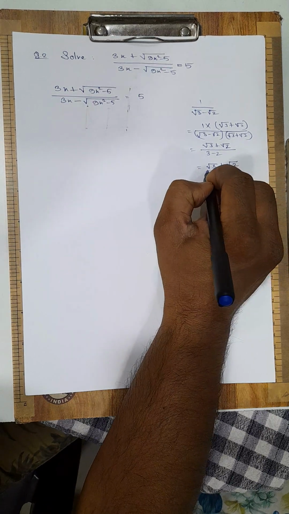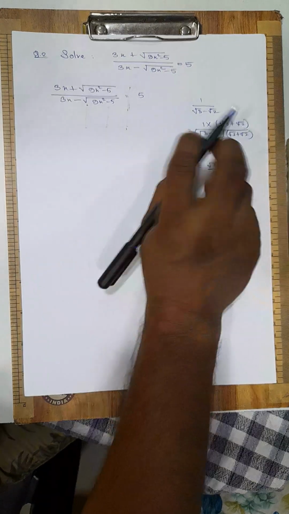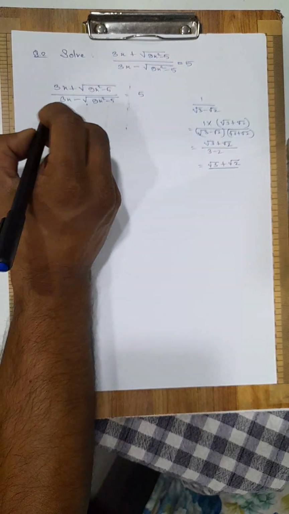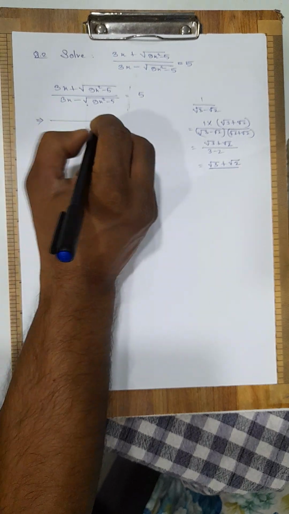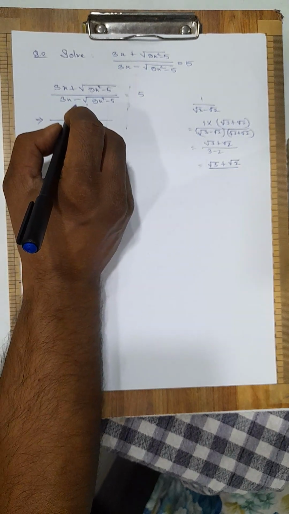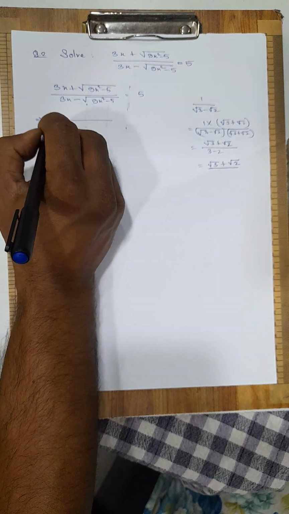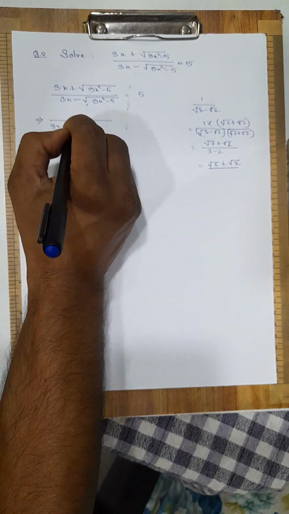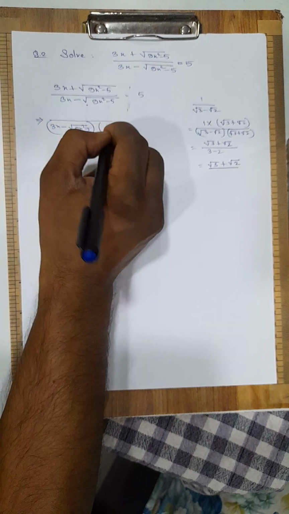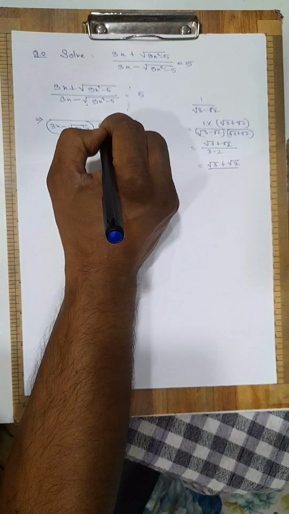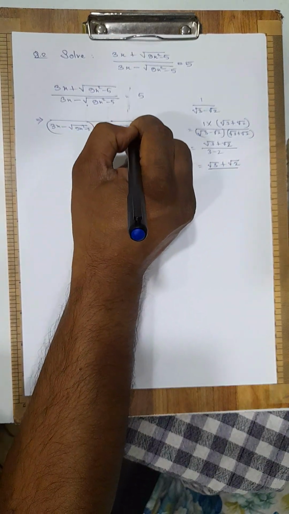This is the answer, rationalizing the denominator. Same thing you can do here. This implies that we will multiply this by 3x minus square root of 9x square minus 5 multiplied by a plus b, 3x plus square root of 9x square minus 5.